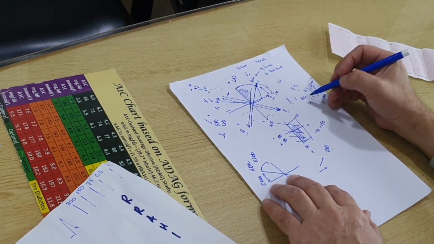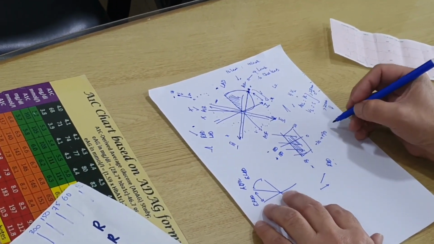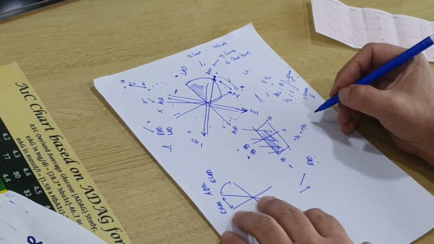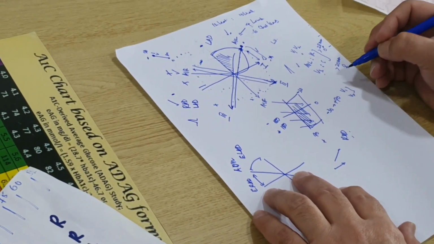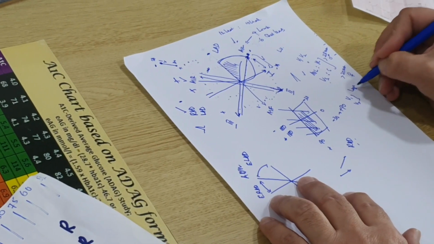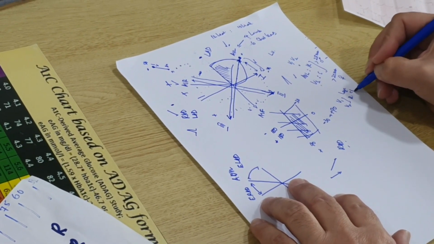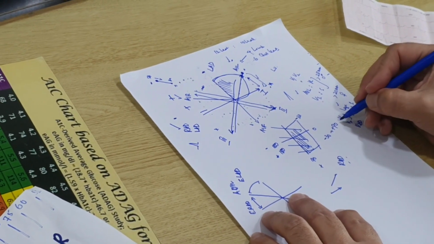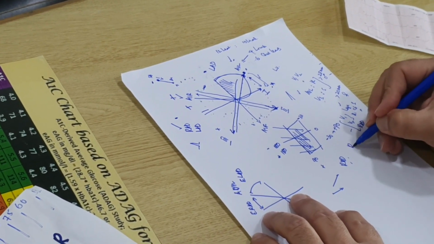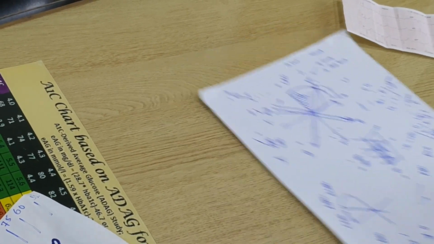So you need to look at AVL and then V3. If in V1 and V2 you've got large R waves compared to S waves with a right axis deviation, then this is right ventricular hypertrophy.